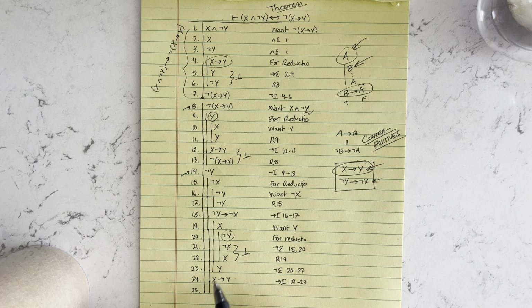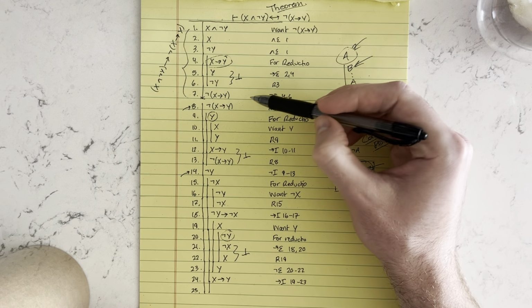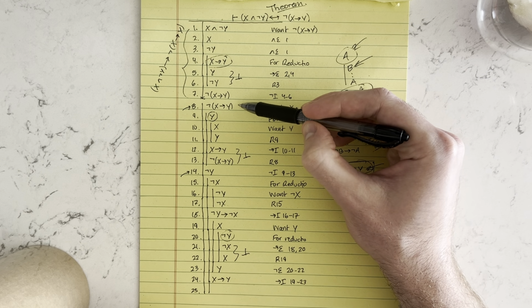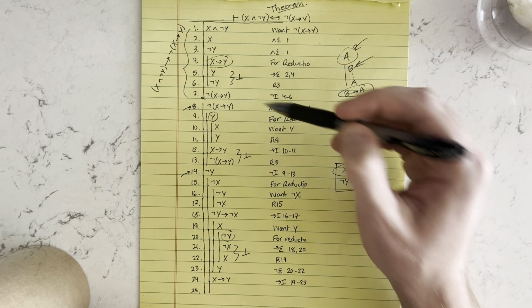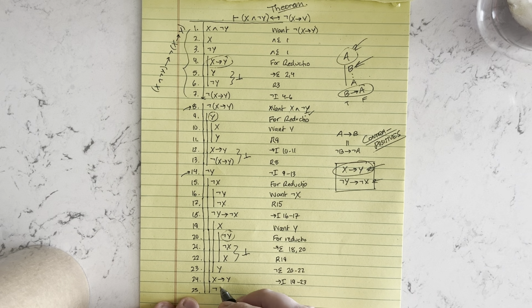And then what's the problem with x implies y? Well, look all the way back up here at line 8, right? I've assumed x implies y to be false. So I'm going to restate that now. Restate line 8 right there. Okay, this is a contradiction.